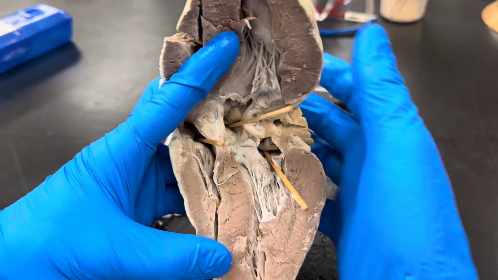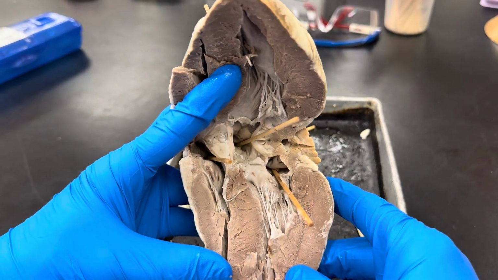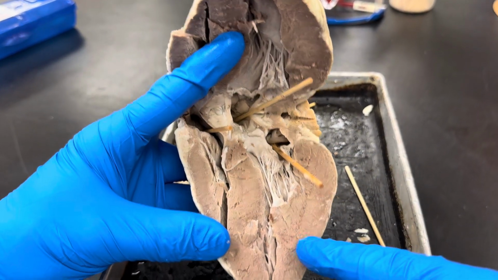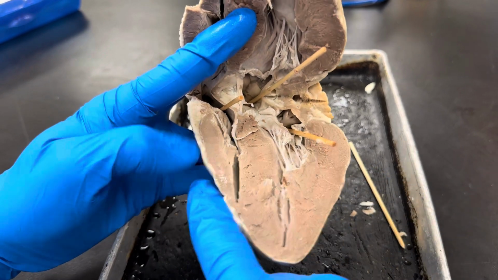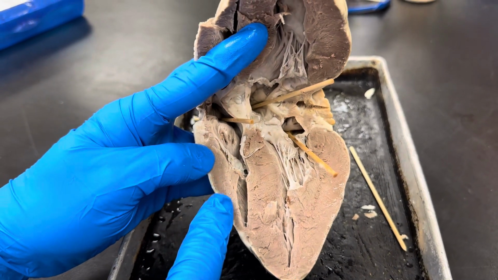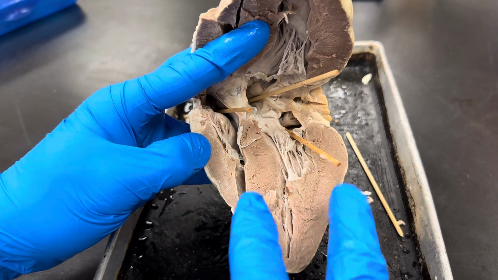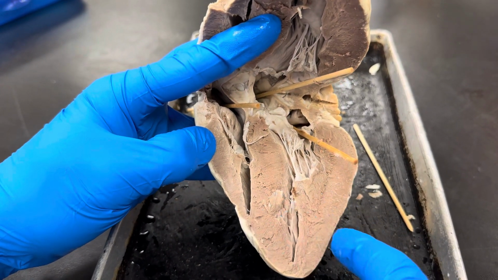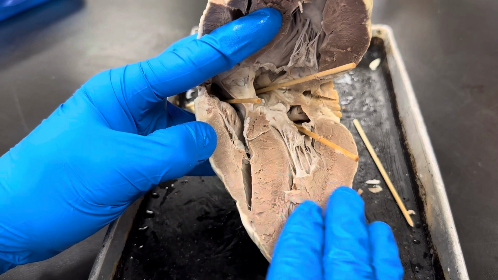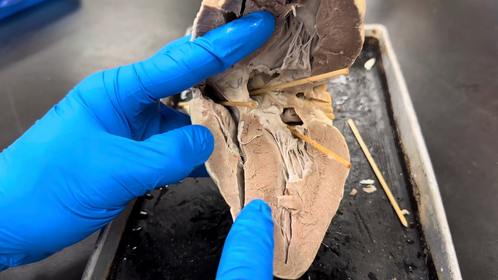This is a nice big heart, and so I chose this one because it's probably easiest to see. You can see that this wall is quite thick as compared to over here. The right side of the heart does not pump nearly the pressure to the lung as the left side of the heart will be pumping to the body. Down here, of course, we have ventricles. This is the interventricular septum.